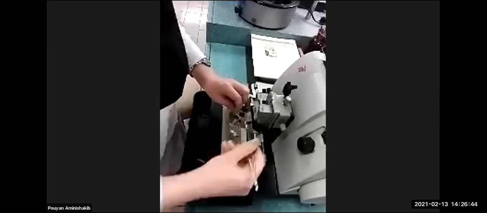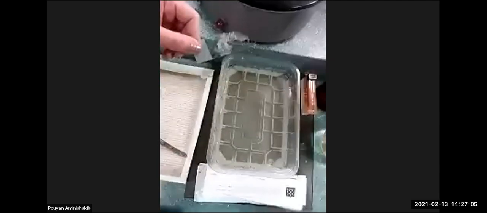After that, we put this section in water and make microscopic slides. After that, we choose tissue sections to go to the staining steps.